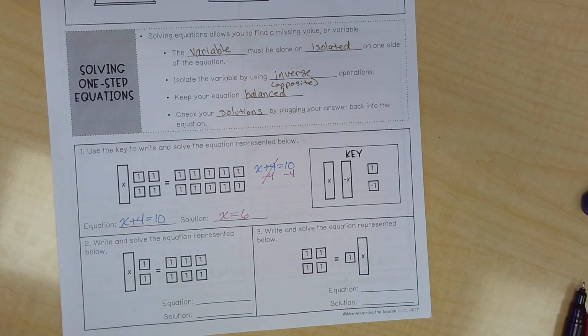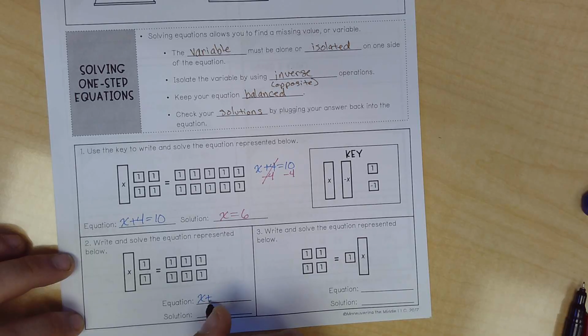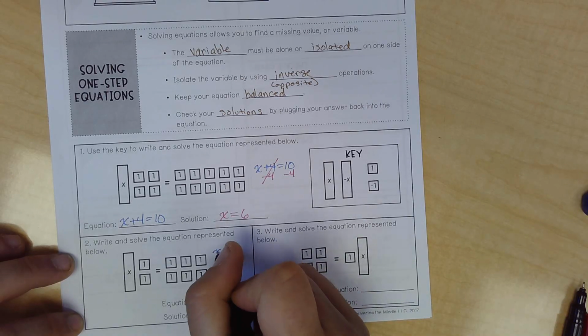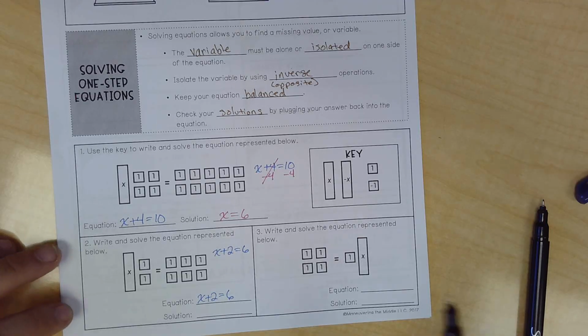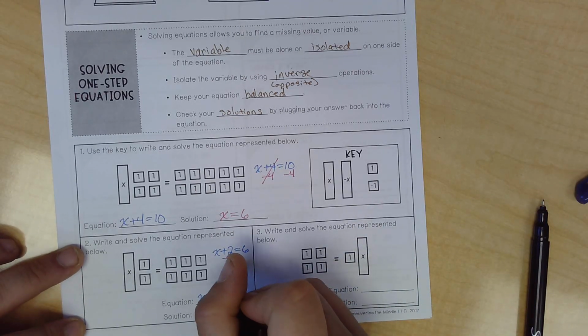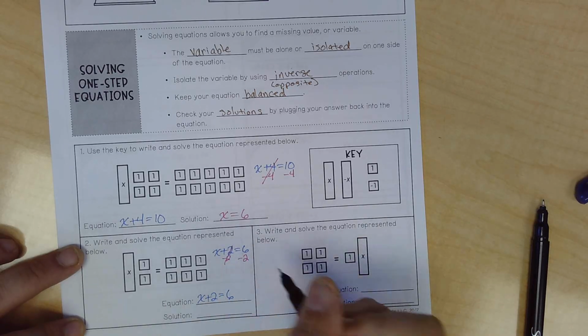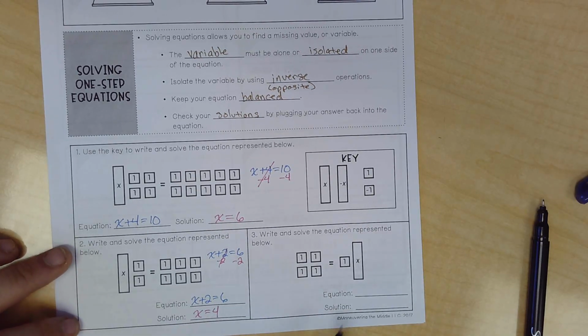All right, let's keep going. Here I have an x plus 2 equal sign 2, 4, 6. All right. I'm going to rewrite my equation so that I can solve. The opposite of plus 2 is going to be minus 2. I'm going to do it to both sides. And x equals 4. All right, let's do it for the next one.